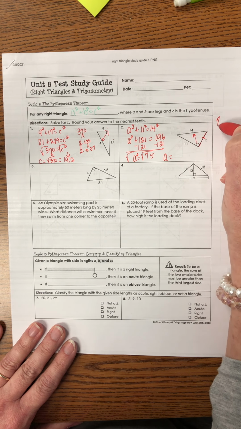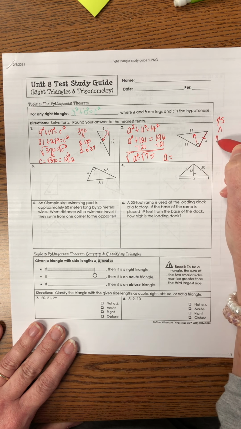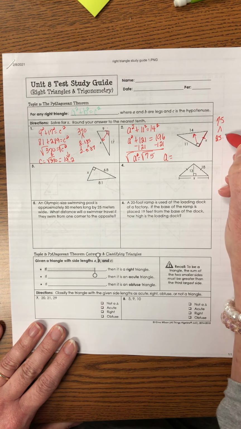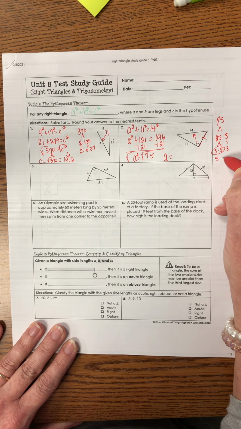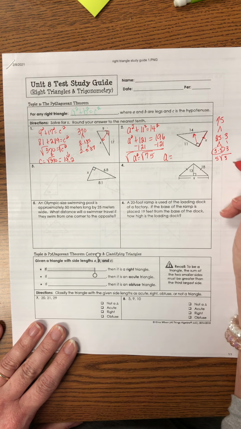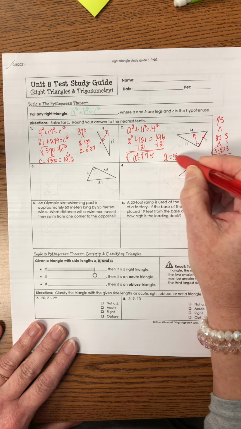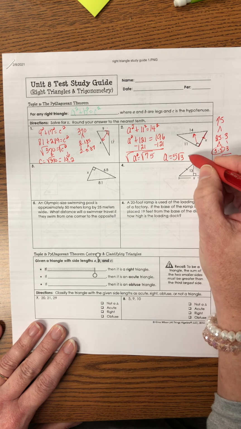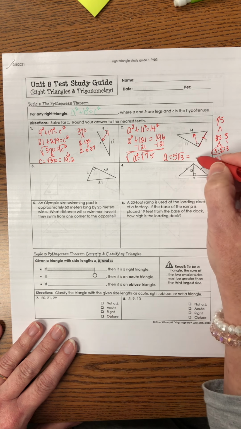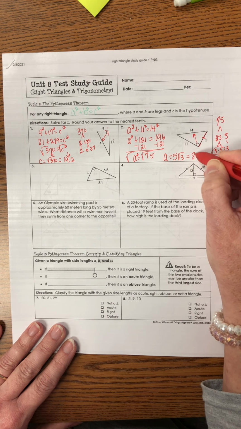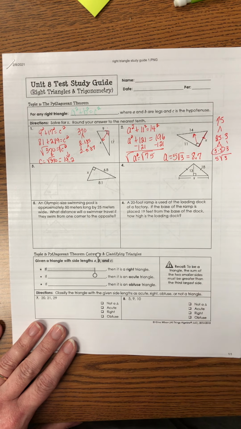Now let's see what we can do with this 75. We know that 75 is 25 times 3, which is 5 times 5 times 3. So let's pair up our 5s and bring one out and leave the 3 behind. So the simplified radical is 5 square roots of 3. Now if you plug this into your calculator, the square root of 75, or 5 times the square root of 3, rounded to 1 decimal place, will give you 8 7/10.